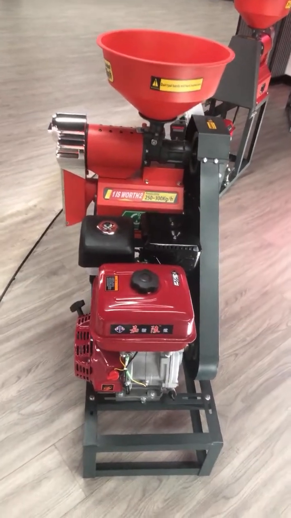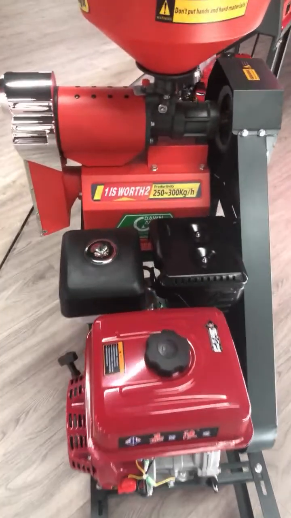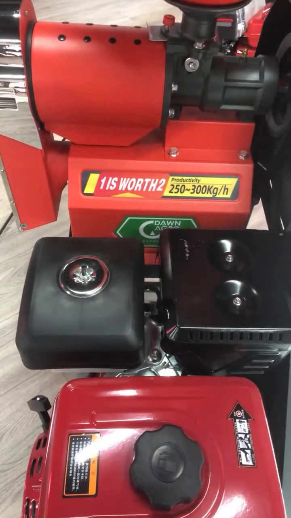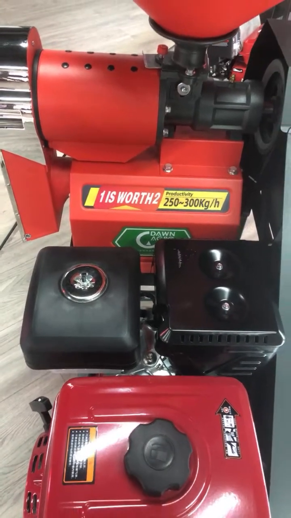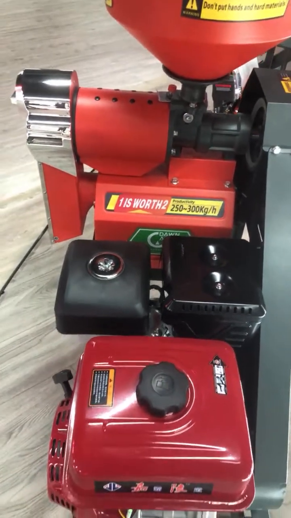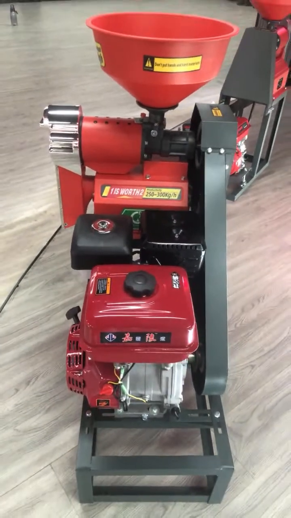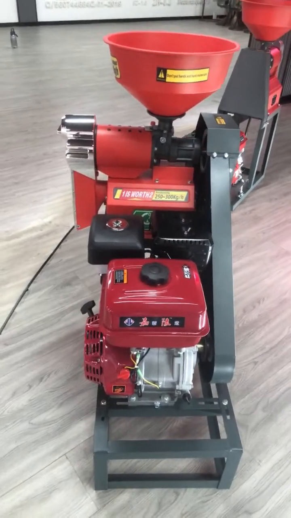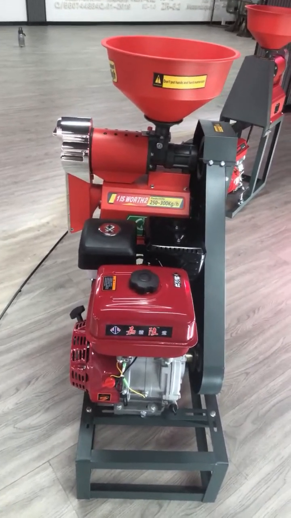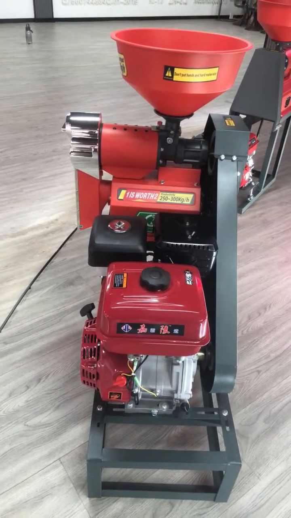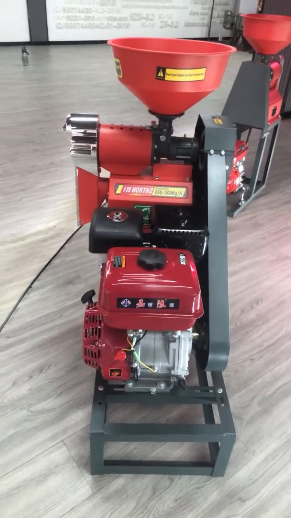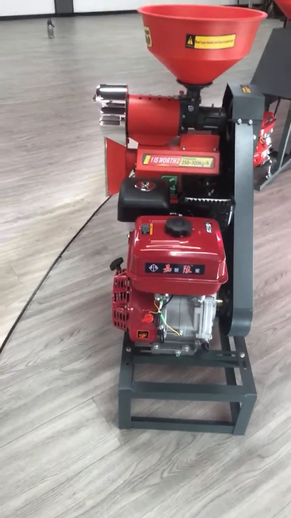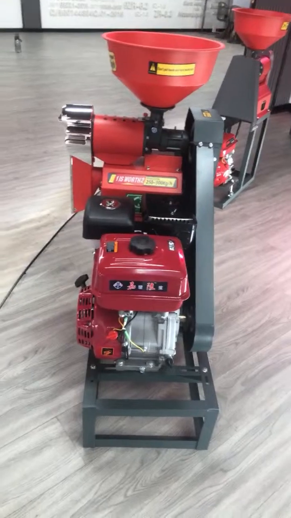You might have seen the videos. As you can see, the capacity of both models is the same, 250 to 300 kilograms in 1 hour. If you want to process your rice and you are looking for a machine which can work on a gasoline engine, this is the best model for you. But in that model they haven't provided a universal wheel, so you might not be able to carry that machine from one place to another.